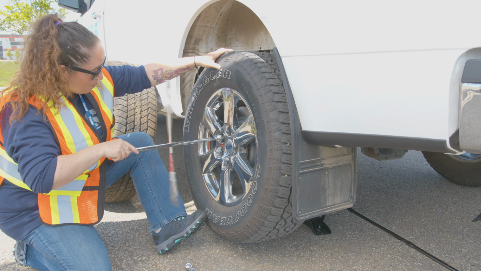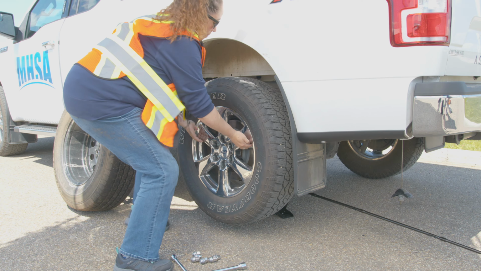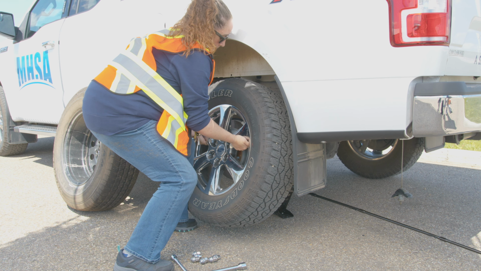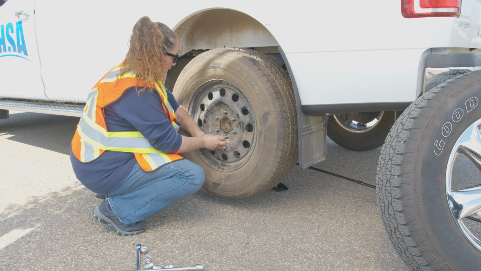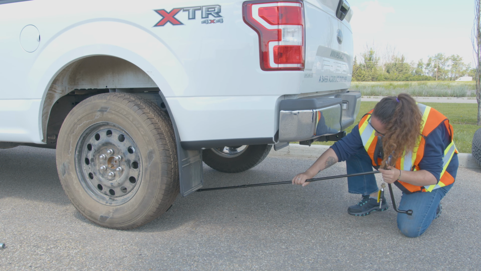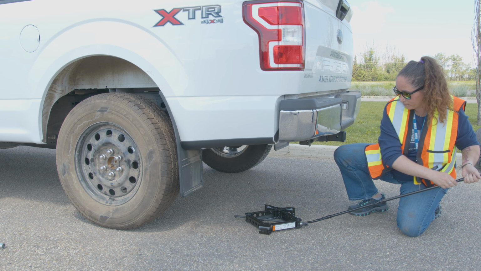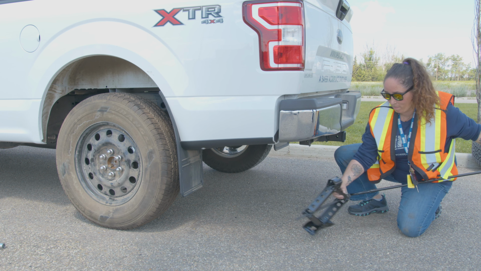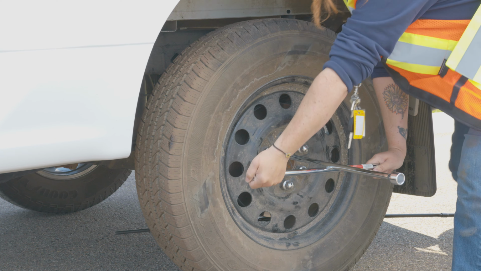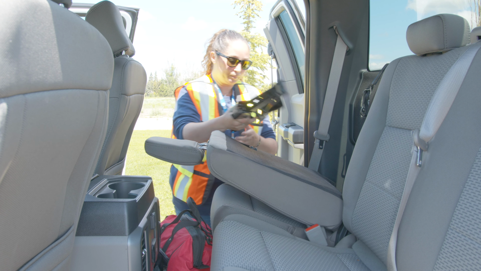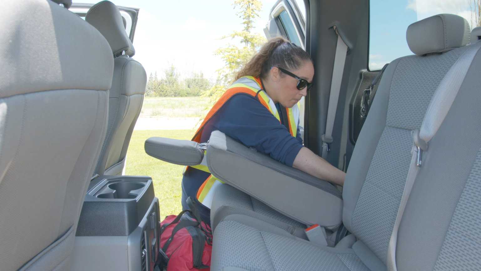The fifth step is to remove the wheel nuts and take off the wheel. The sixth step is to put the spare wheel on and replace the wheel nuts. The next step, step 7, is to lower the car, remove the jack, tension the wheel nuts, and replace the hubcap if applicable. And finally, step 8 is to pack away all the equipment.